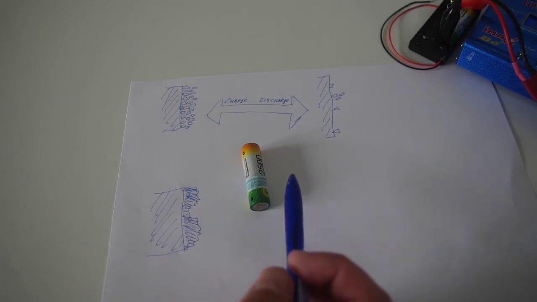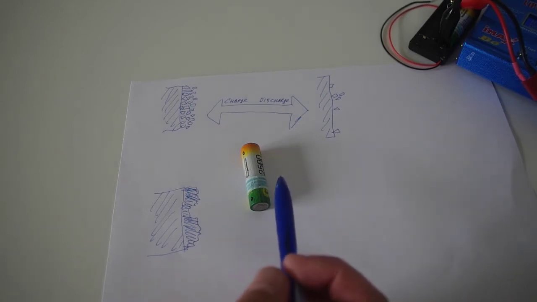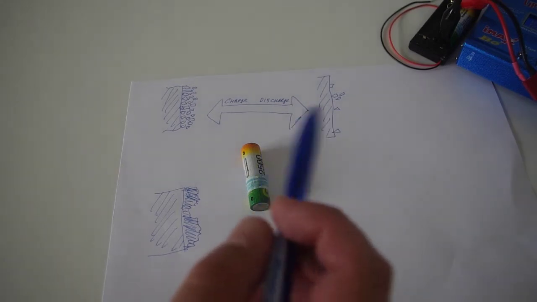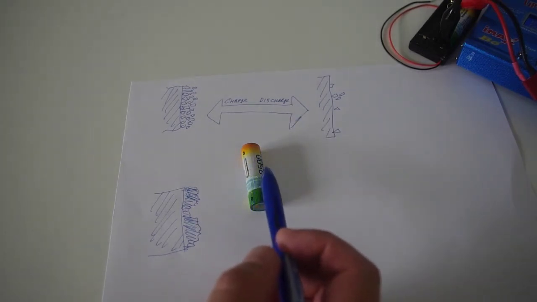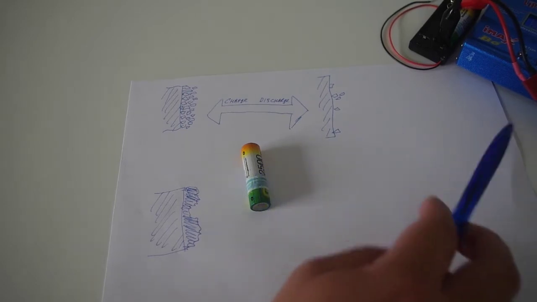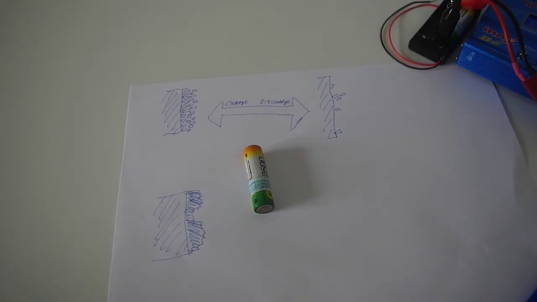If you want to recover them, just discharge them separately, cell by cell, and after they are fully drained in the charger or in some load, you need to do the next thing.